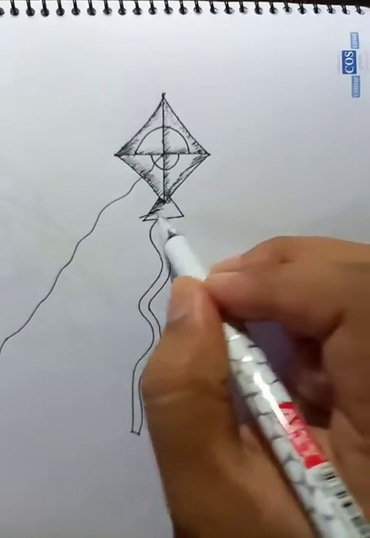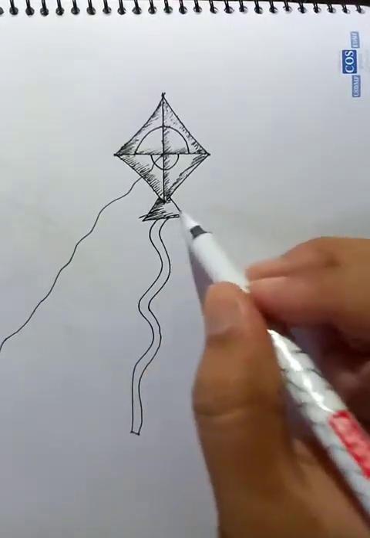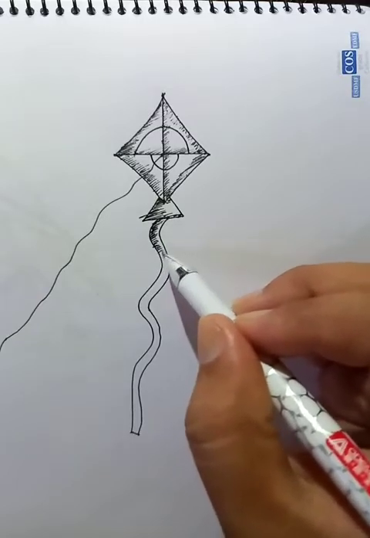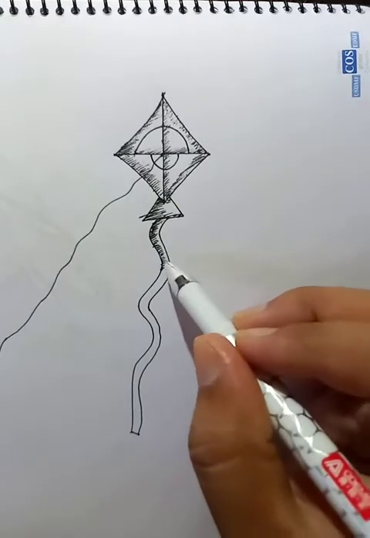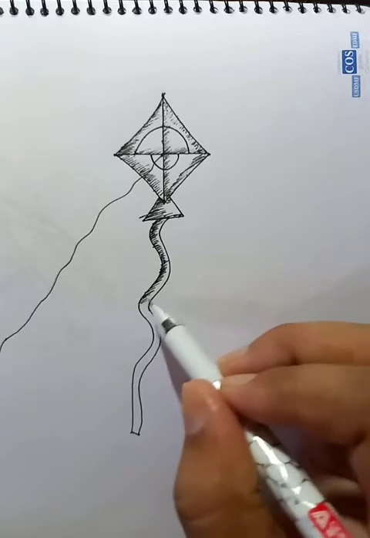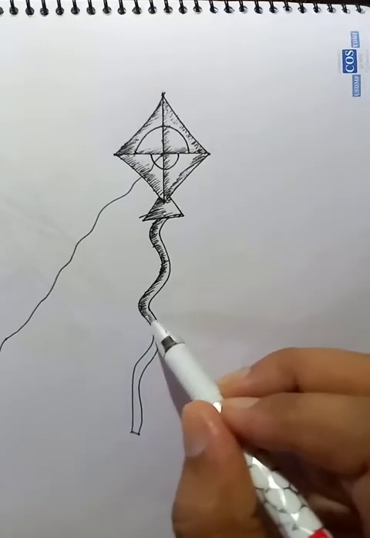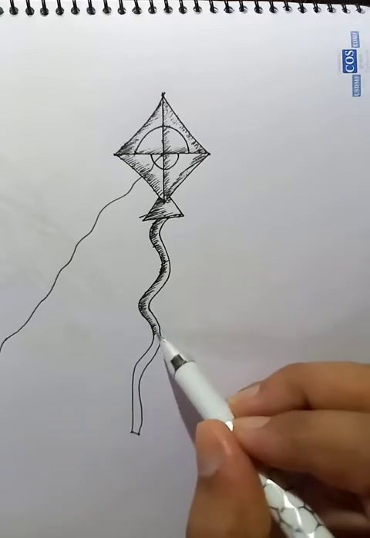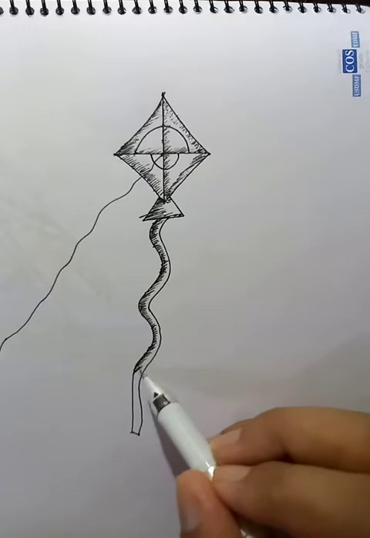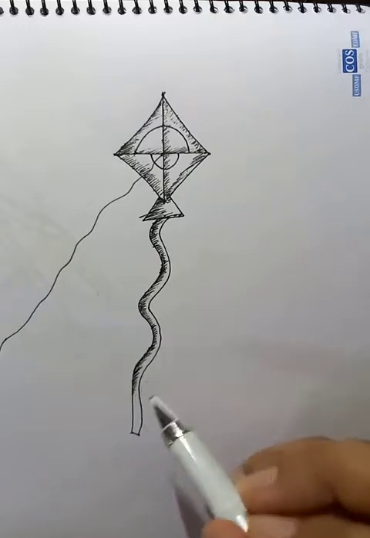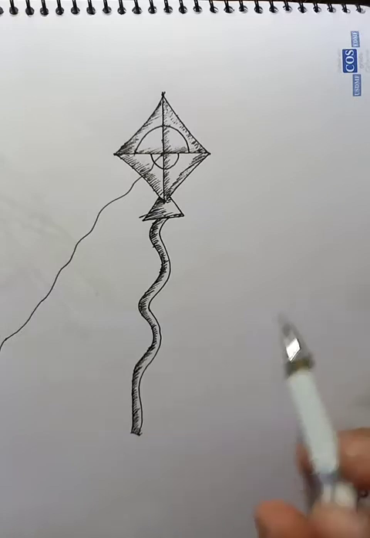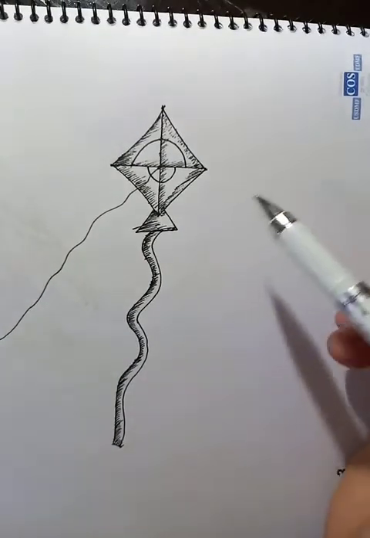Let's do a little detail on the tail. Tail is getting a 3D effect here. Alright, the kite is almost done.